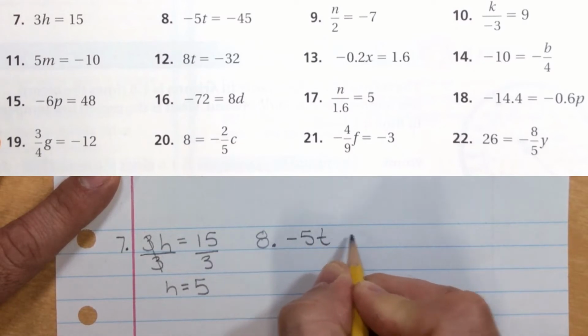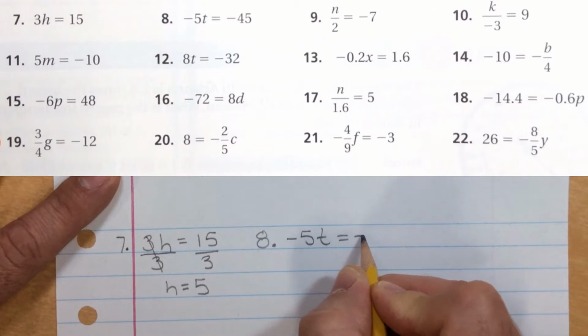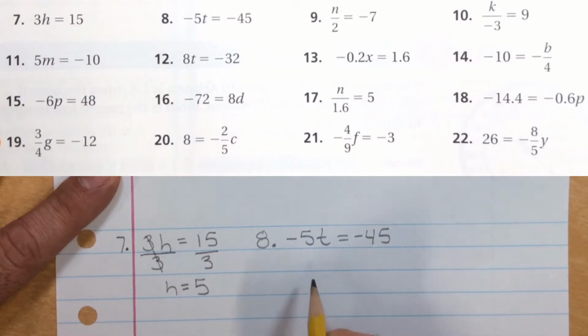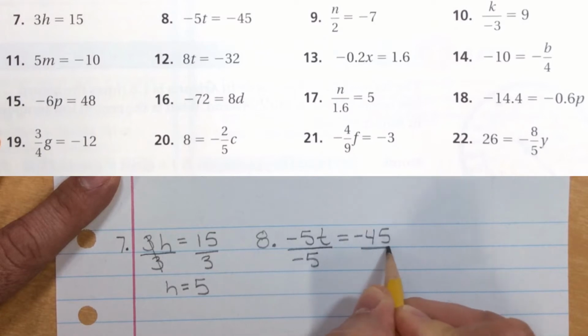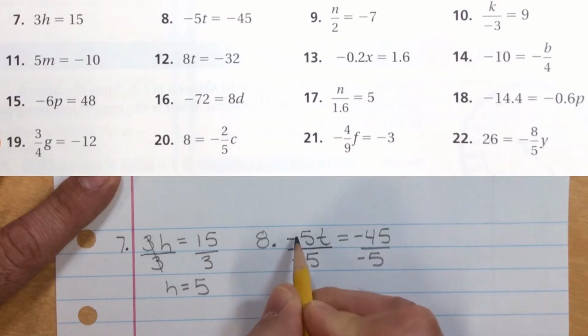Negative 5 times t equals negative 45. Well, we're multiplying here. I know some kids will think, whoa, you're subtracting. No, we're multiplying by a negative 5. So what do we do? We divide by a negative 5, and we have to do that on both sides.